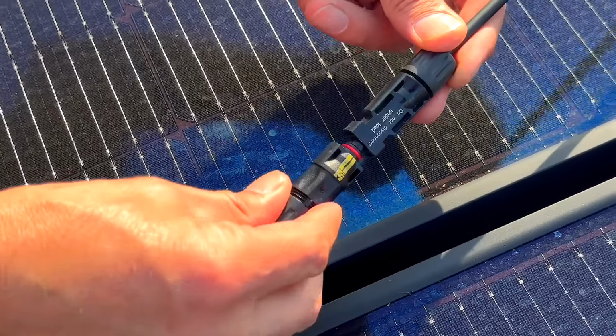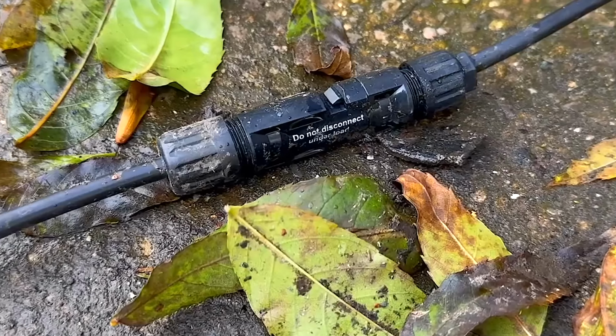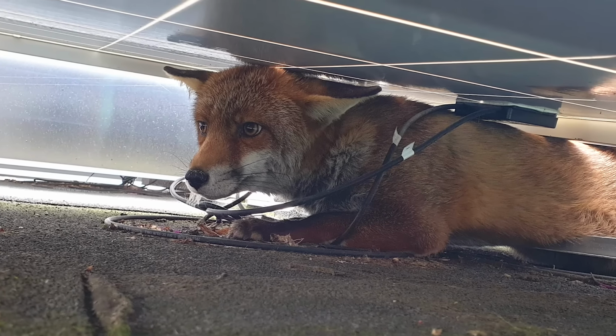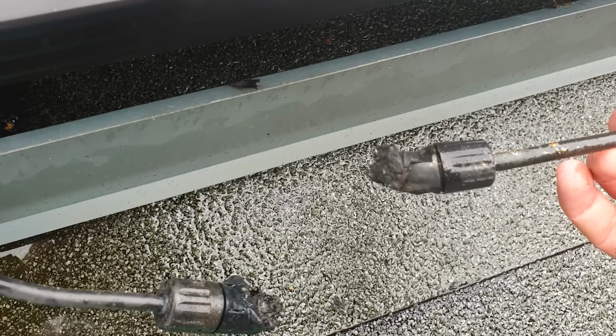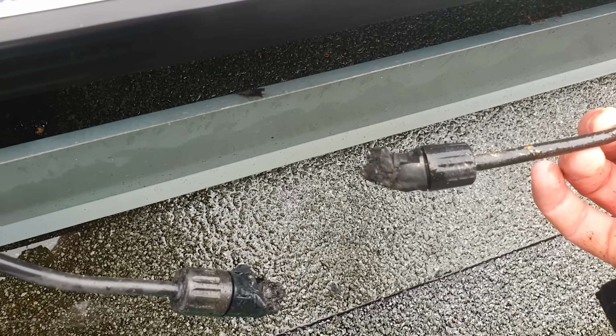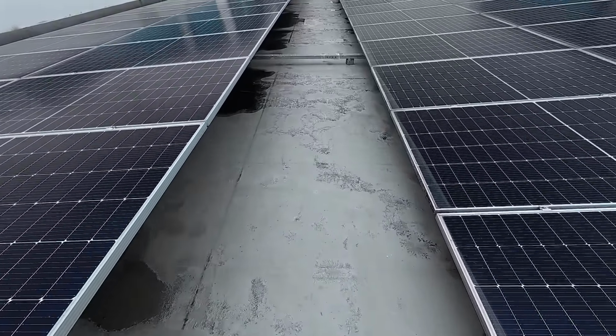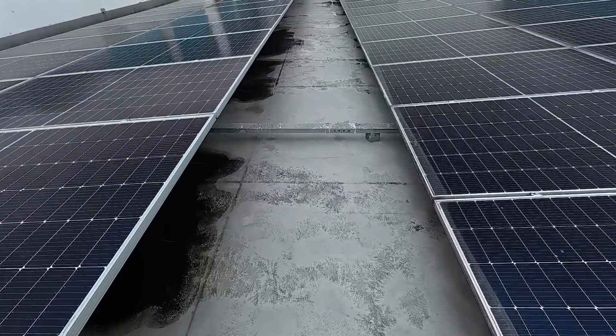Then cabling problems, high resistance joints, water ingress into connectors, sometimes even animals getting involved. All of these problems have one thing in common. They don't just reduce performance, they distort it. They change the way the system behaves electrically, and that shows up not as a simple drop in power, but as a change in the shape of the IV curve.